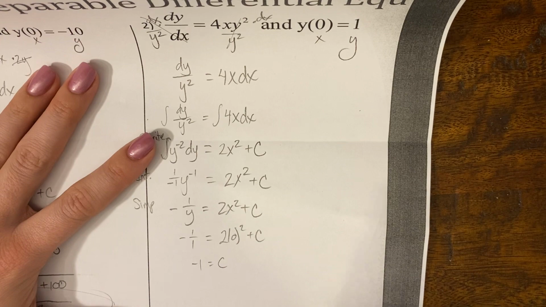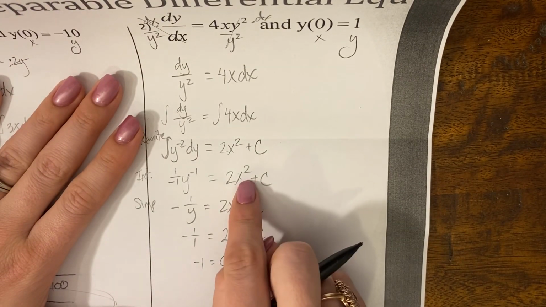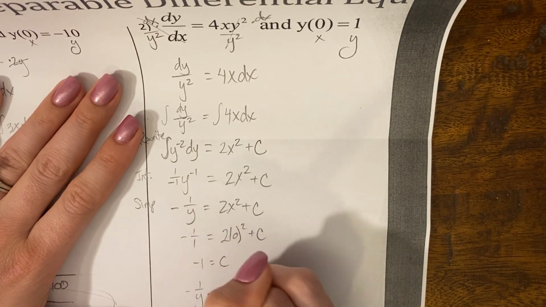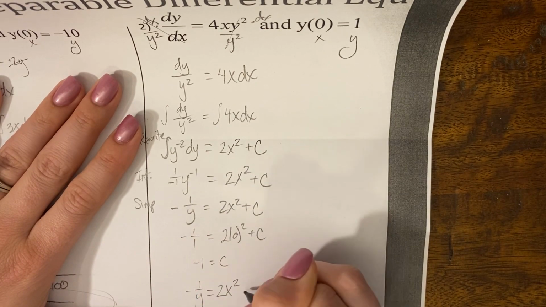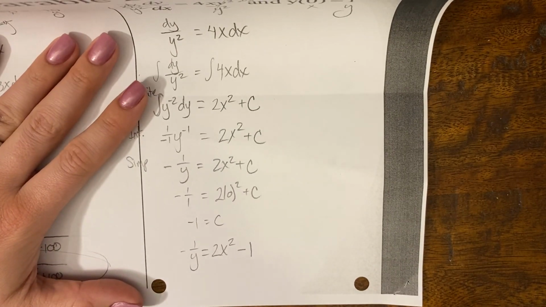Okay, now I'm going to do my 4th step, which is to sub the c back in. Okay, so I'm going to substitute it in right here to the most recent form of my equation.